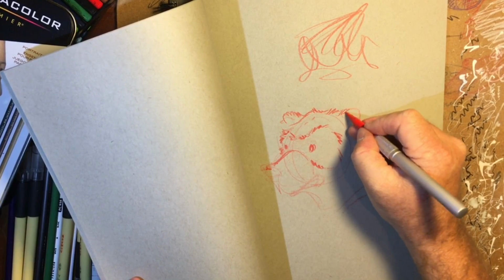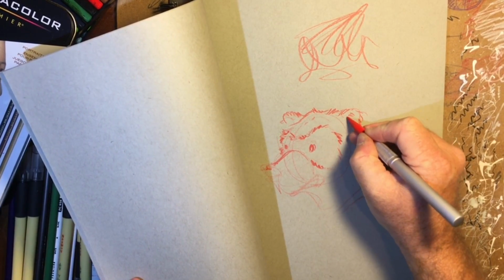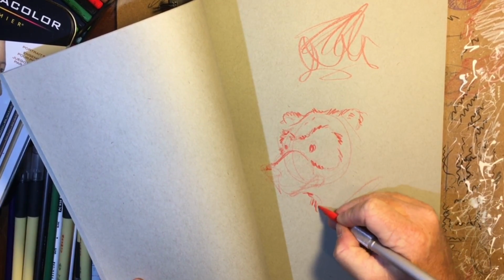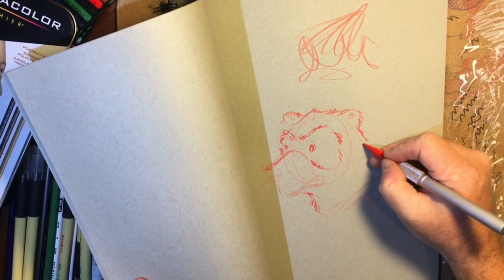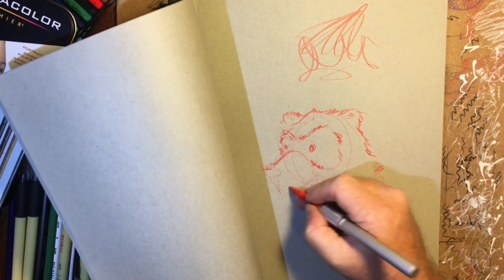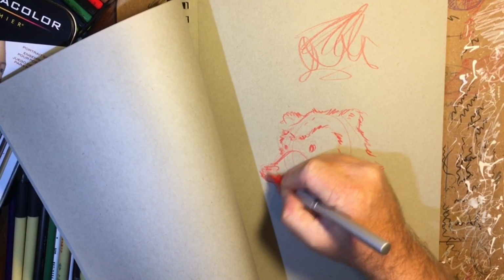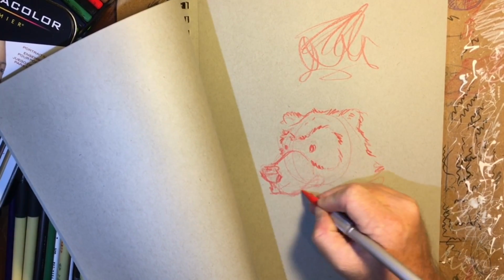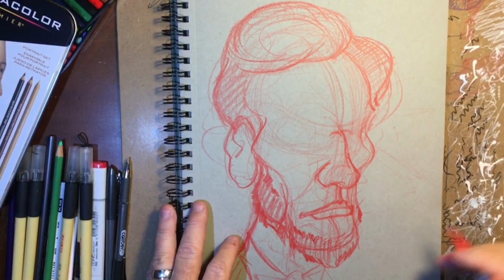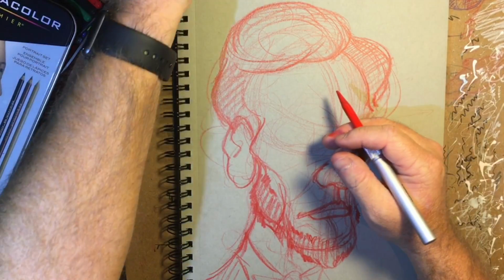And it's like the less you do, you don't want to do too much or draw every single strand of hair. You know what I'm saying? You don't want to do that. Give him a little smile. There we go. So whenever it comes to stuff like this, I like thinking less is more, less is more, less is more.